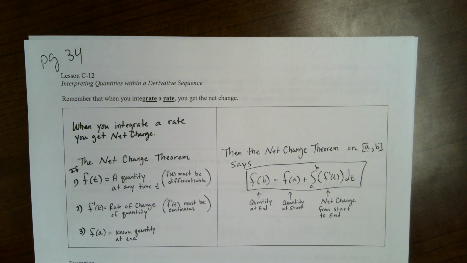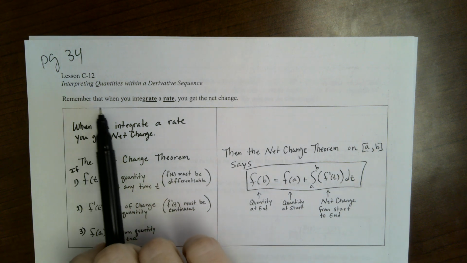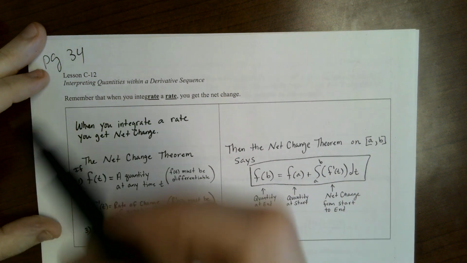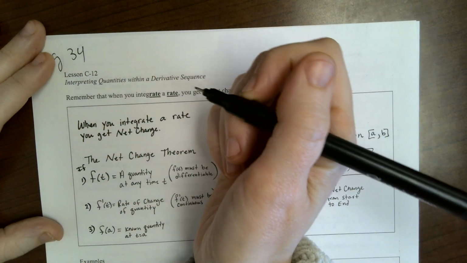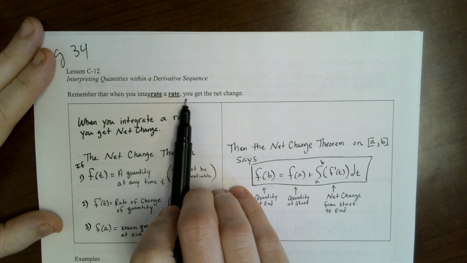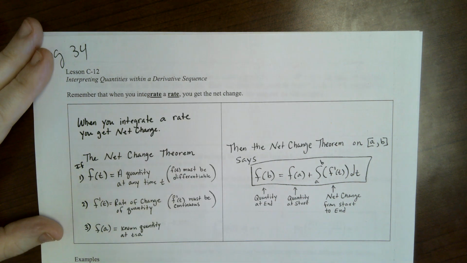Okay, so here is C-12, interpreting quantities within a derivative sequence. So we have to remember this new fact. Remember that when you integrate a rate, you get the net change.